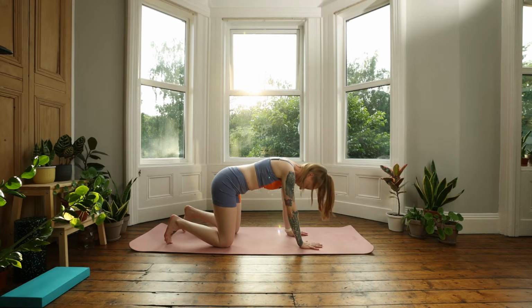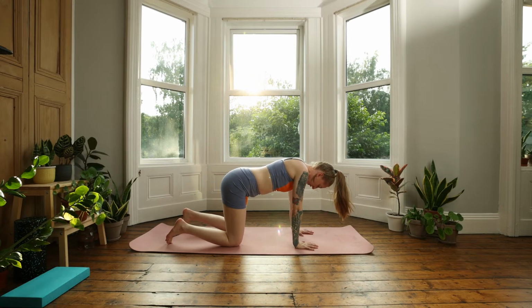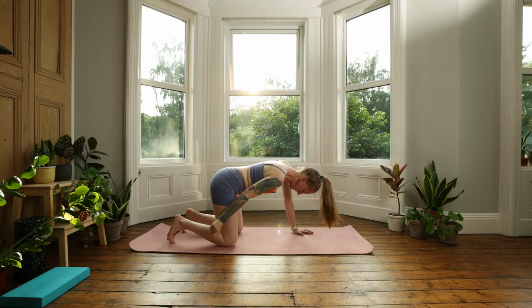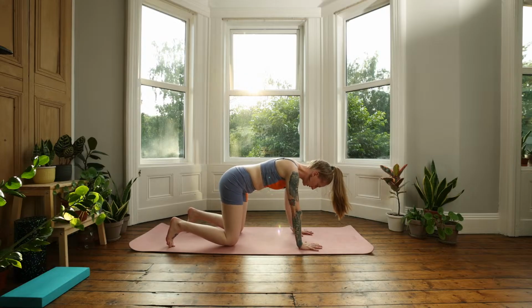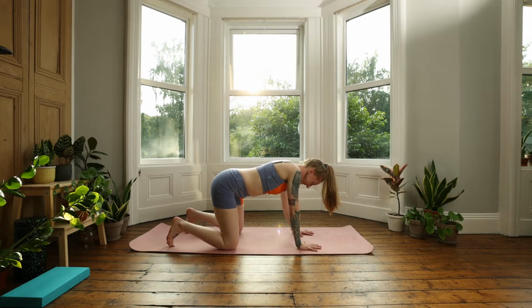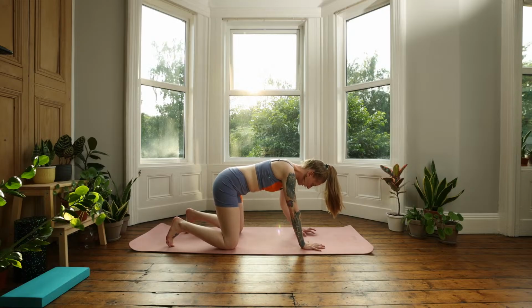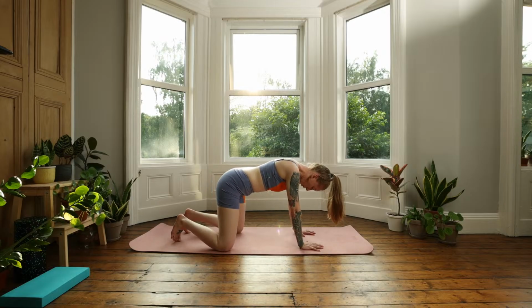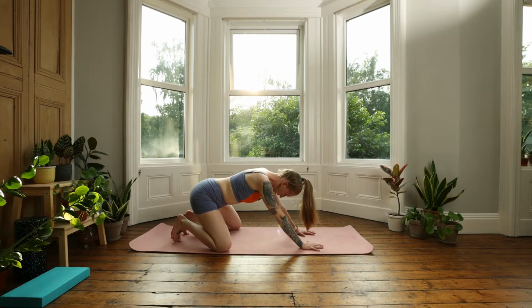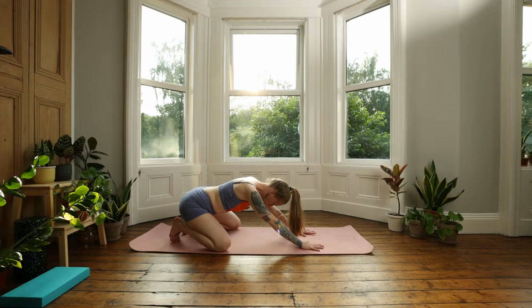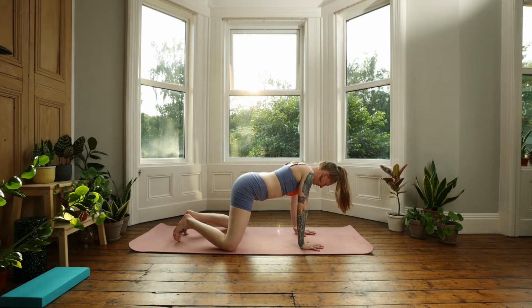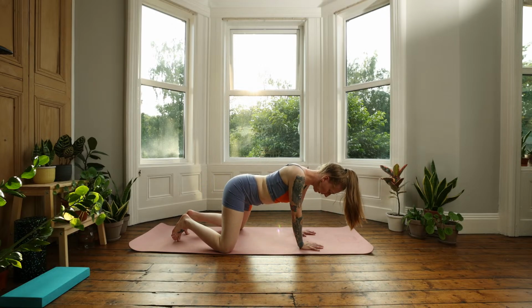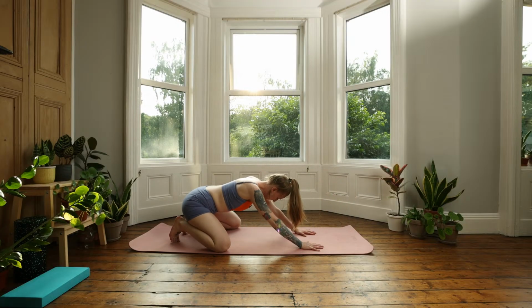Beautiful. So as always, we need to chat about tabletop. That's going to be knees under hips, wrists under shoulders. We're plugging through all of our fingers, making sure that the weight is nice and evenly distributed through the hands. And then from here, I'm going to bring my knees as wide as the mat and sink my weight back towards my bum. Then I'm going to bring my chest over to one side of the mat and go over one hand, come over the other hand, and then sink back towards the hips.